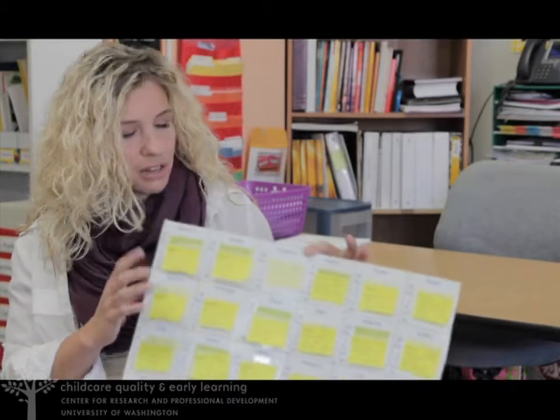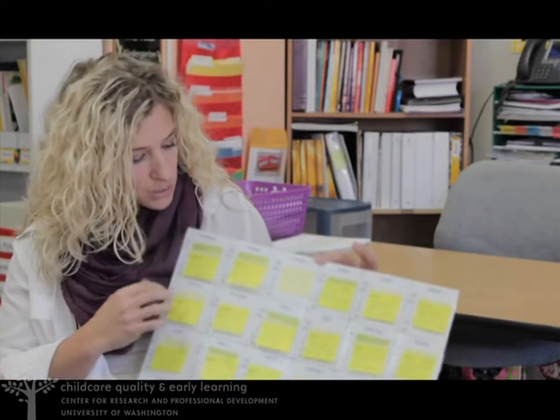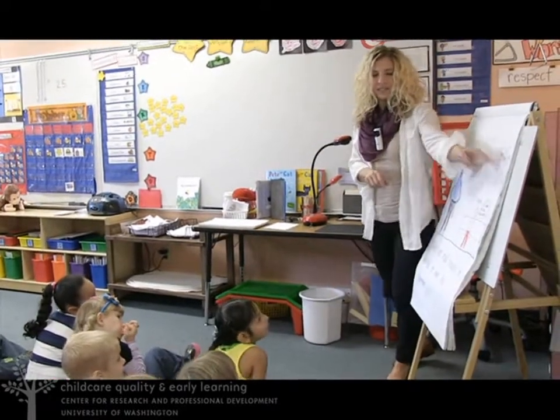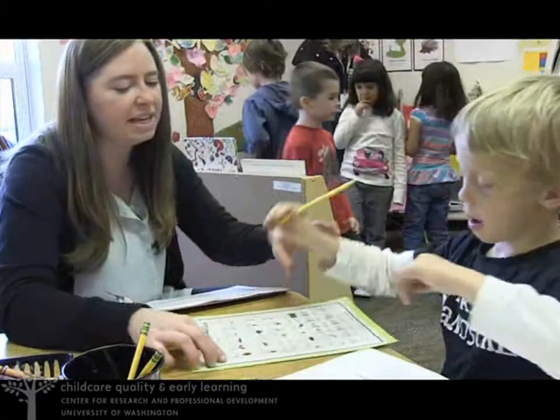So I have all my students' names. I laminated it so I can use it every year, and I just put the names over the tops. And then all of these different sticky notes are all tasks they've done or observations I've made. Do you remember how to make an M?